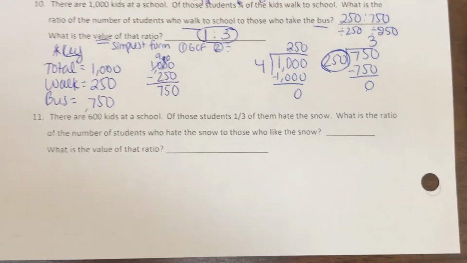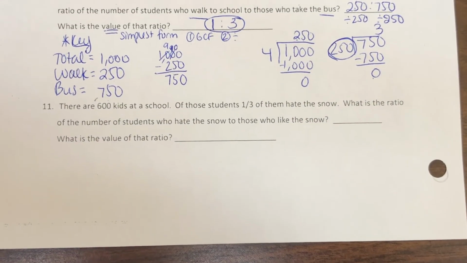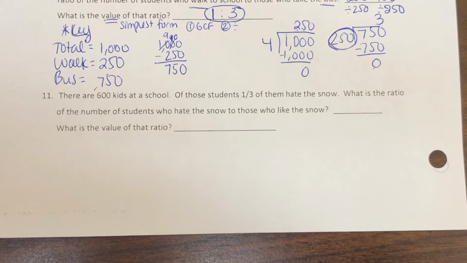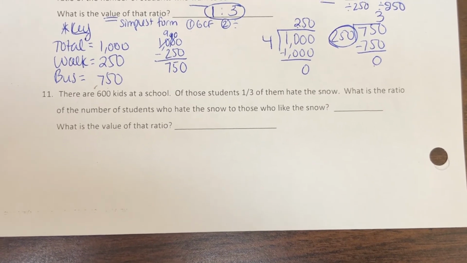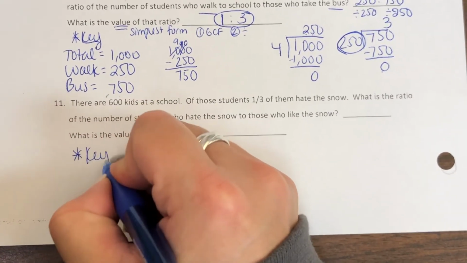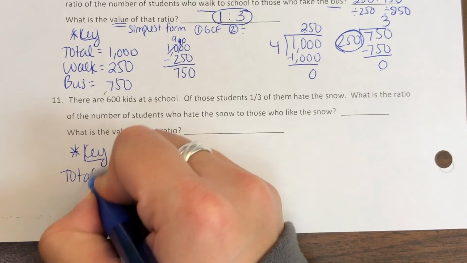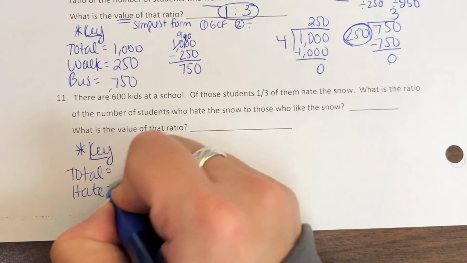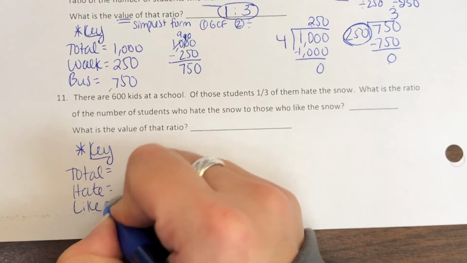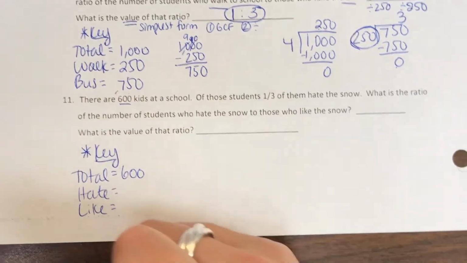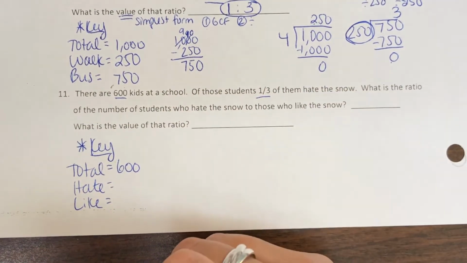And then last, there are 600 kids at a school. Of those students, 1/3 of them hate the snow. What's the ratio of the number of students who hate the snow to those who like the snow? So I'm going to do just like number 10. I'm going to do a key again. They gave me my total. They told me that some kids hate the snow, and then they said some kids like the snow. So the total they gave me is 600. There it is. And then it says 1/3 of them hate the snow.